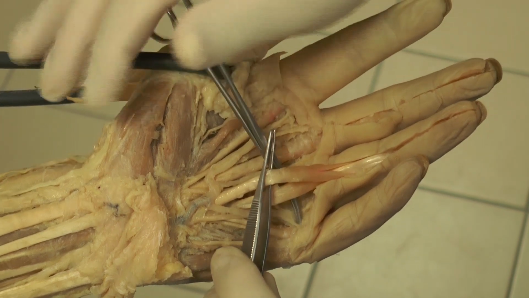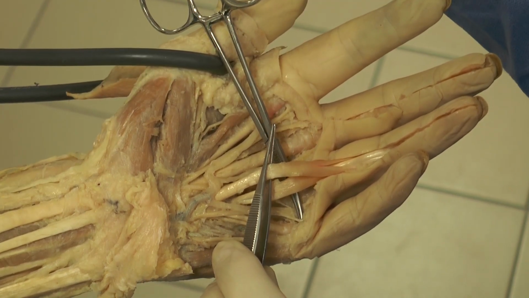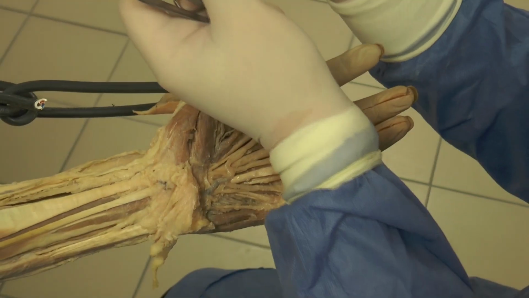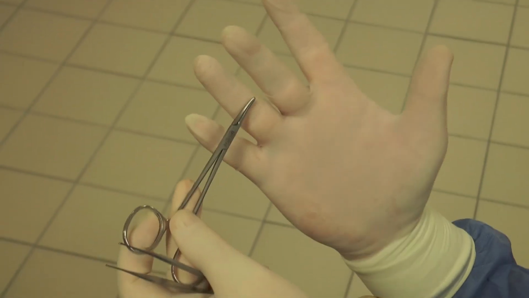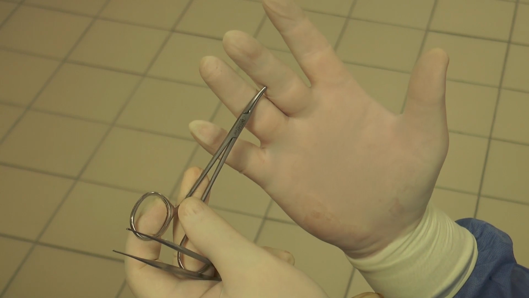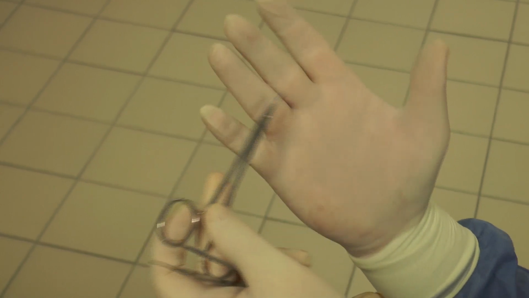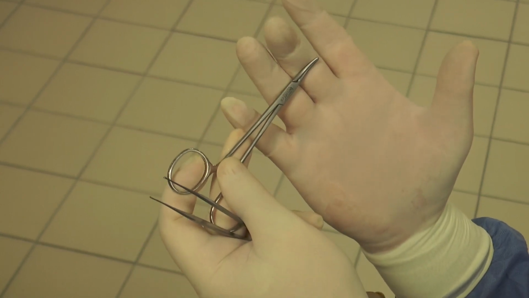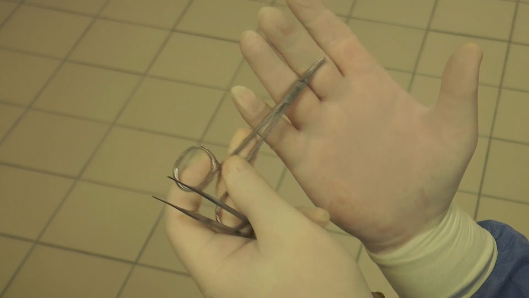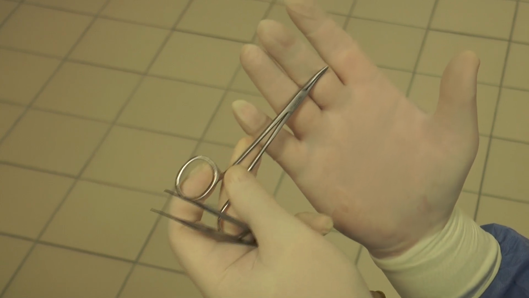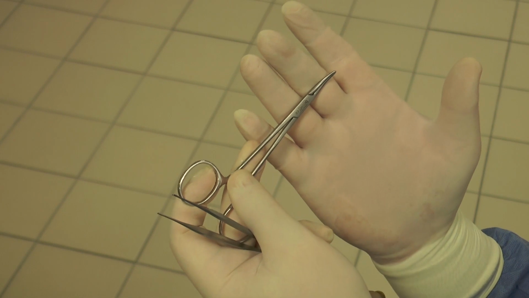Sorry, let me just go over this. The superficialis flexes the proximal interphalangeal joint. Why? Because it attaches to the middle phalanx. So this is the middle phalanx, and it basically crosses the proximal interphalangeal joint and flexes it. So this is the proximal interphalangeal joint.